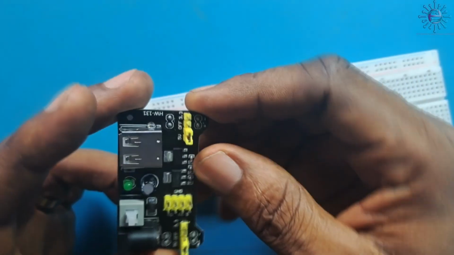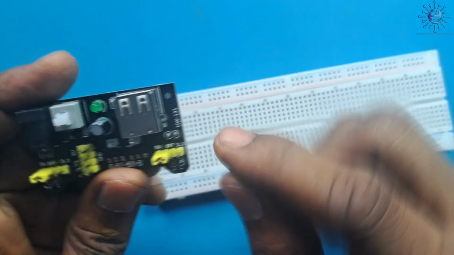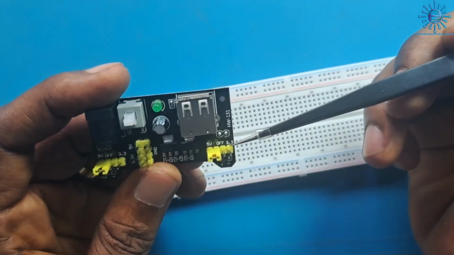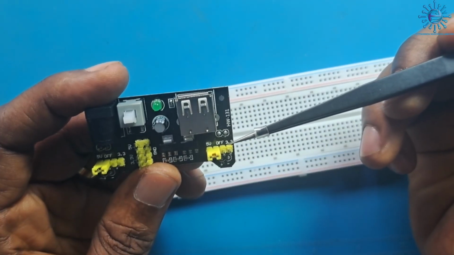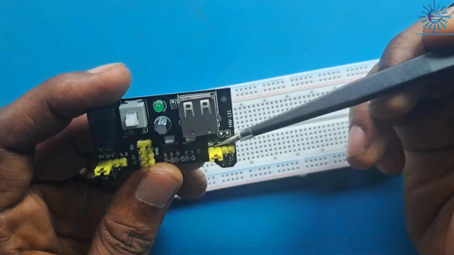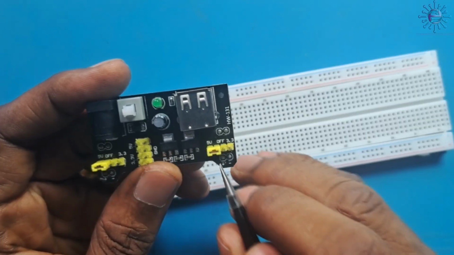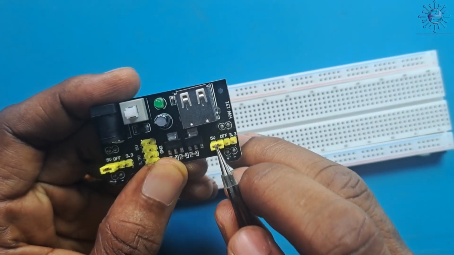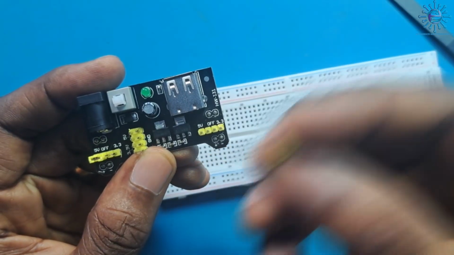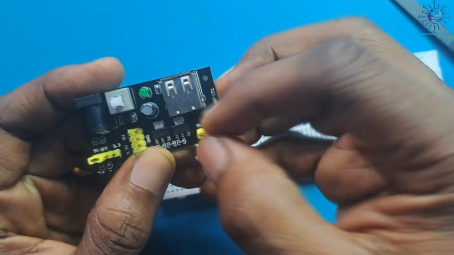Here we have some header pins. Here we have 3.3 volts and here we have 5 volts. To select 5 volts, we have this switch which we plug here. This is a jumper switch, we plug it like this.